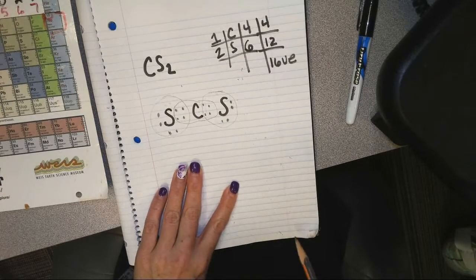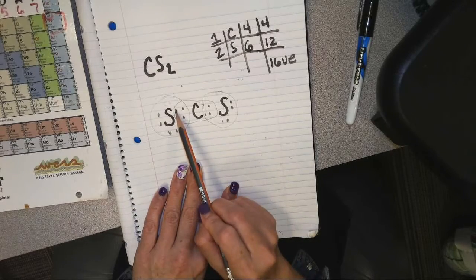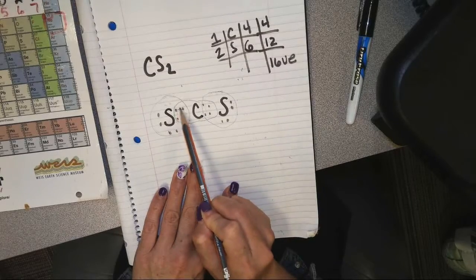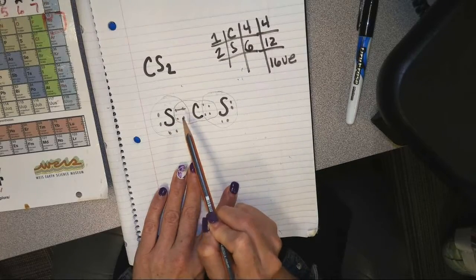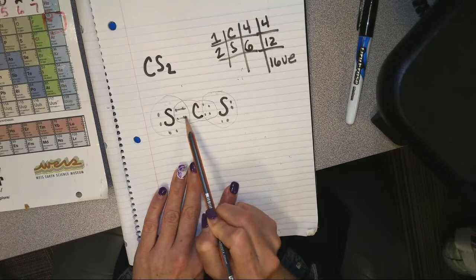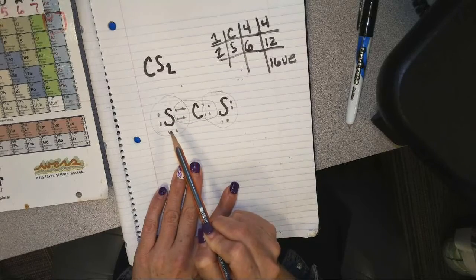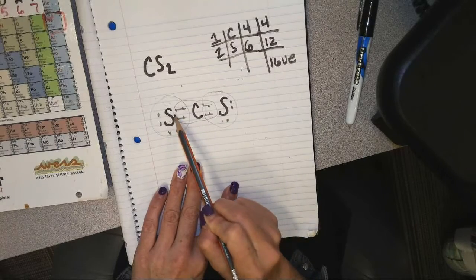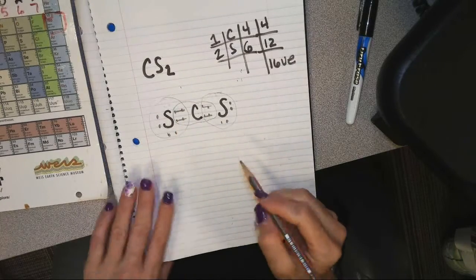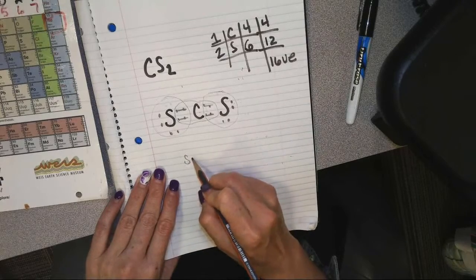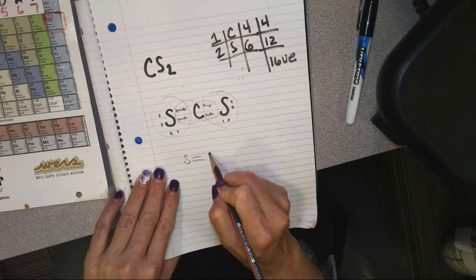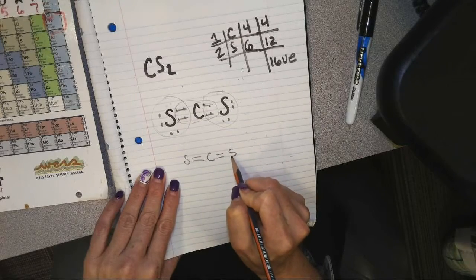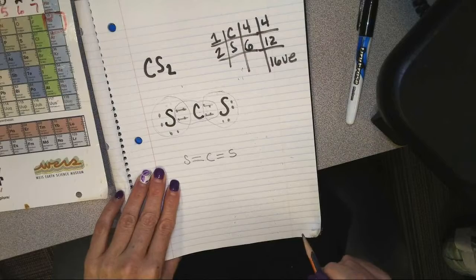What this also means is, remember that wherever you have 2 electrons between 2 atoms, that's a single bond. Here we have a single bond, but we have another 2. So we have what's called a double bond. There is a double bond here between the sulfur and the carbon. When we write this as our Lewis dot structure, we would write S double bond C double bond S. That would be our final Lewis dot structure.